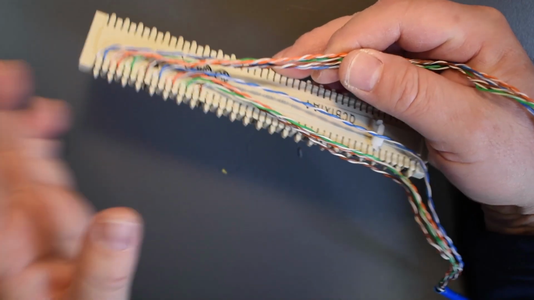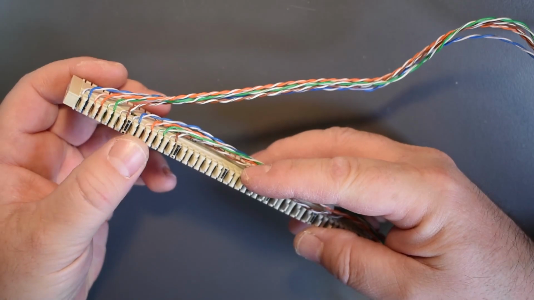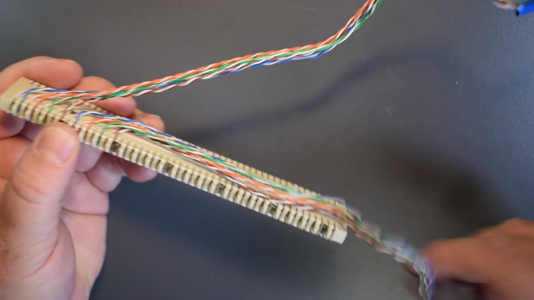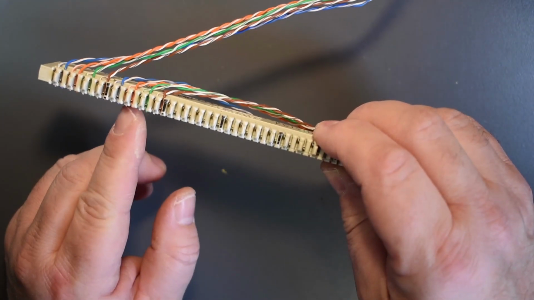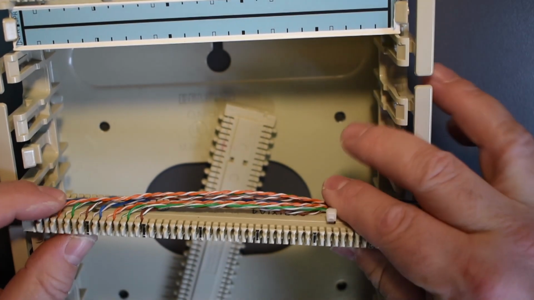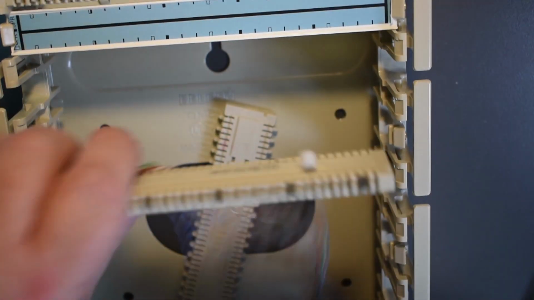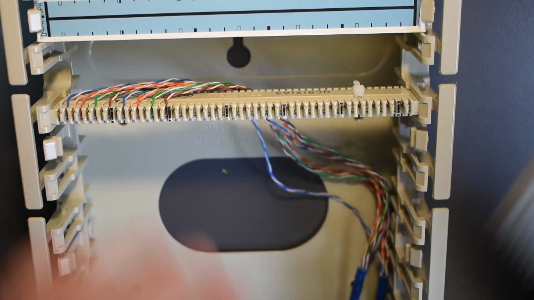Focus. Okay, and it has 4 pairs: blue, orange, green, and brown. And here's another cable that is terminated right after that, because this is how we terminate this connector. I'm going to put that in the mount here.